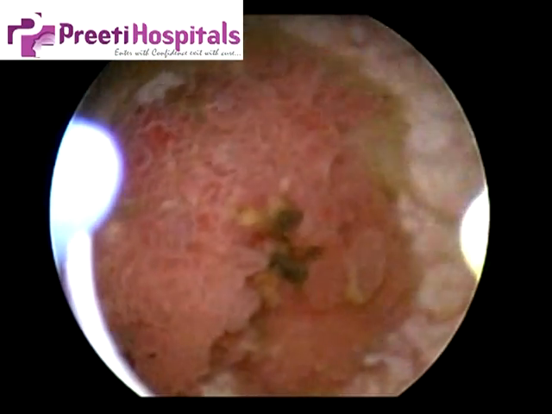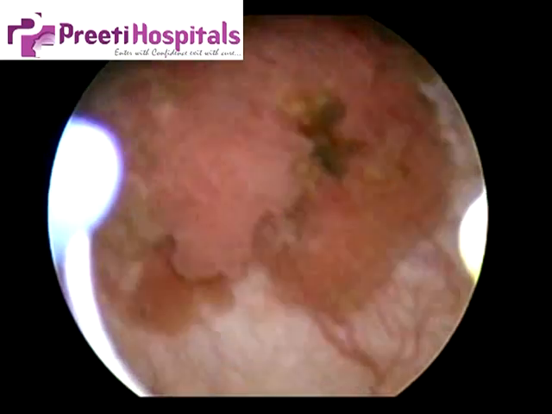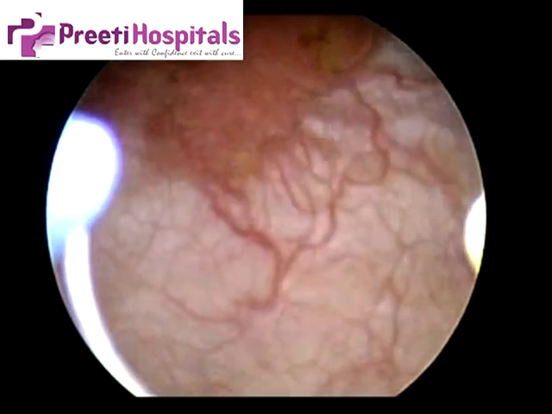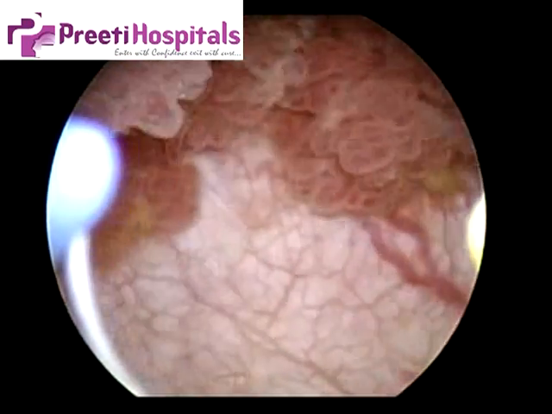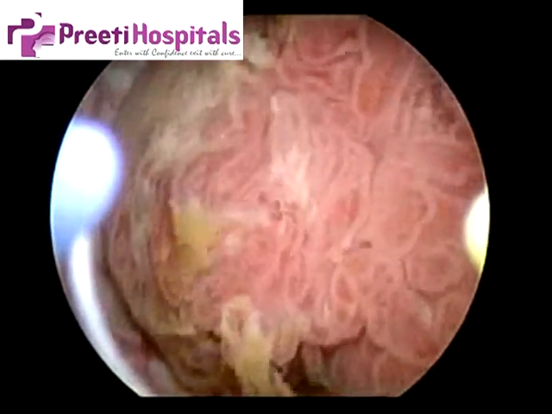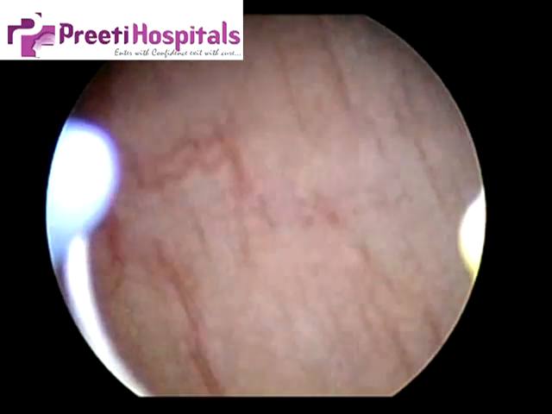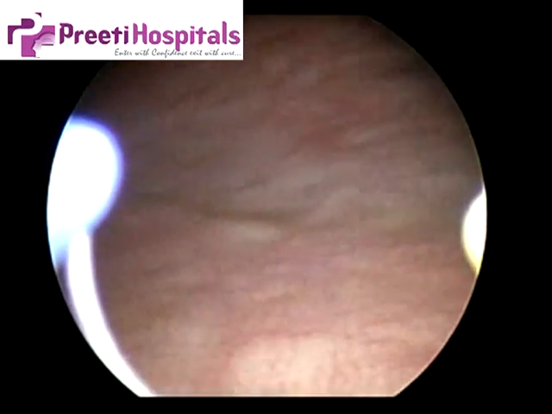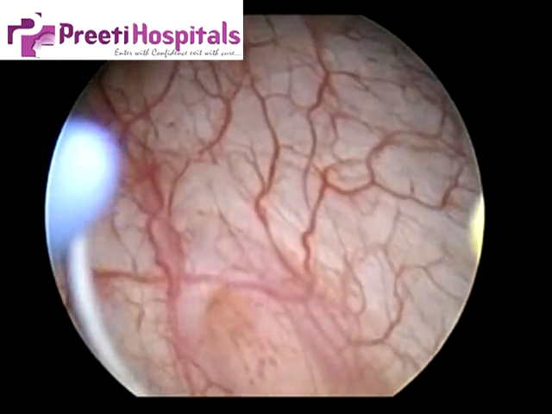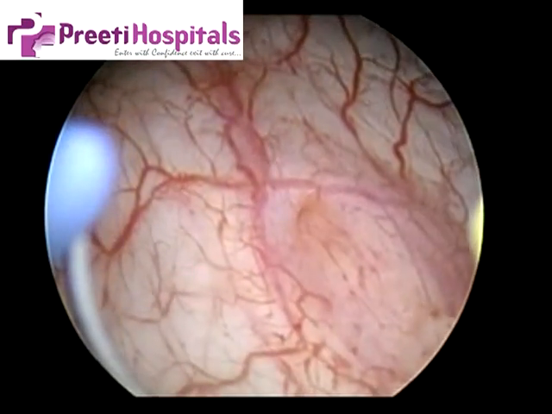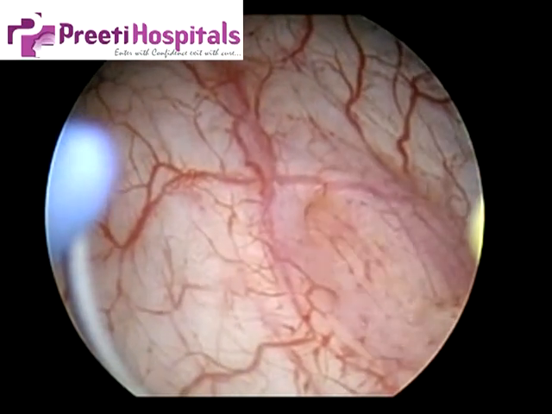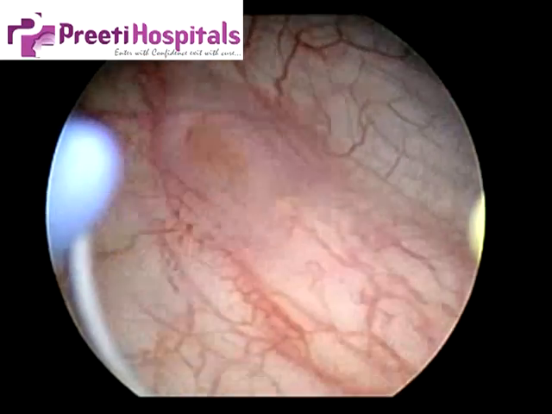You can see the calcifications also on the tumor, which is not a good prognostic sign. These are the vessels which are supplying the tumor. Now we will cut the tumor with bipolar. The advantage of bipolar is the current will not go outside. This is the ureteric orifice, so it is nearly 2.5 centimeters above the ureteric orifice.